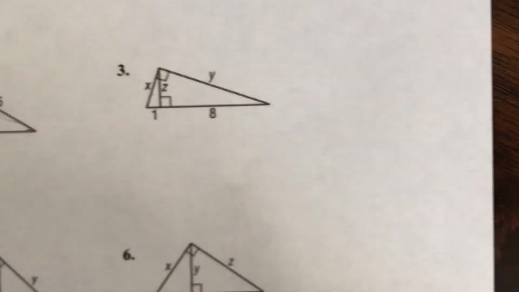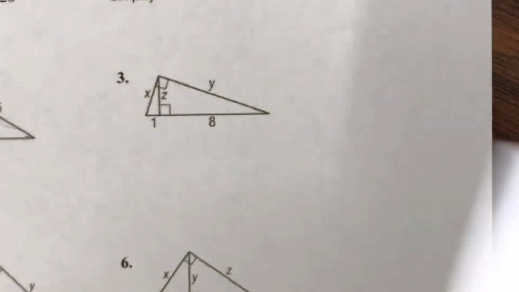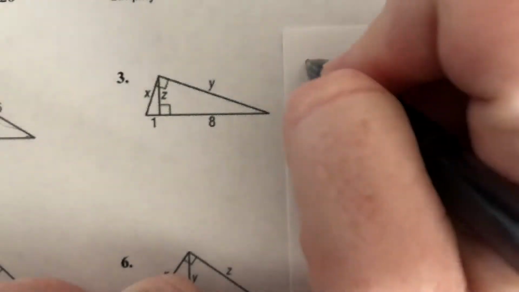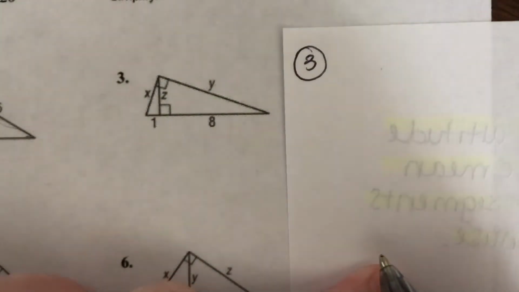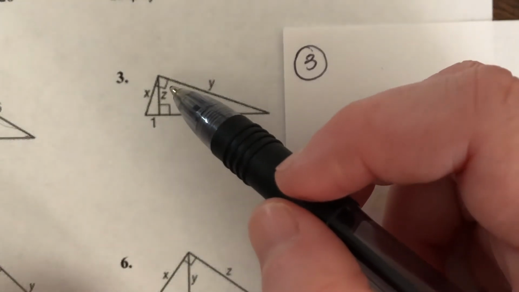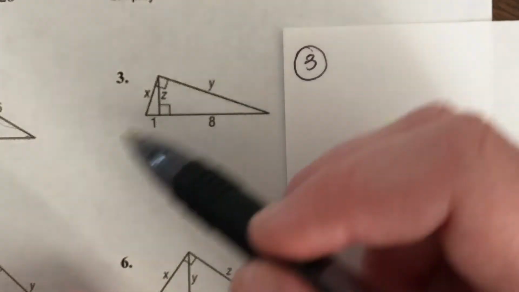Okay, number 3, solving the exact same way. I'm scared to try and write on the paper because I think I'll run out of room. I'll just move to here. Okay, so we want to solve for x, y, and z. I'm going to start with x here. For x, I can do x first.